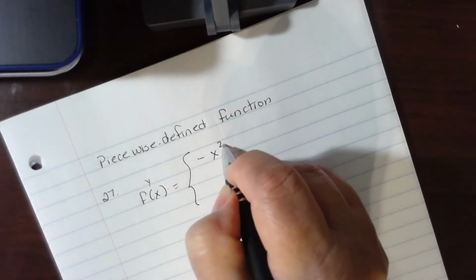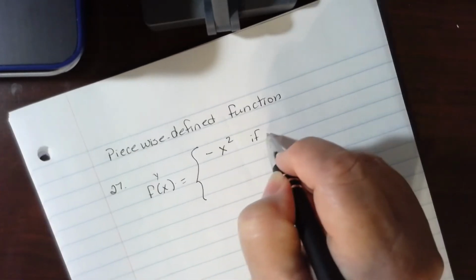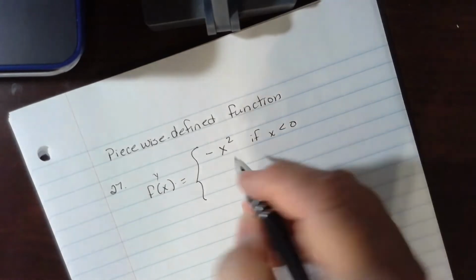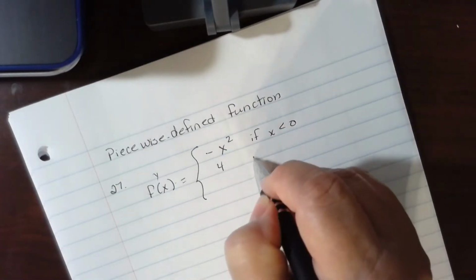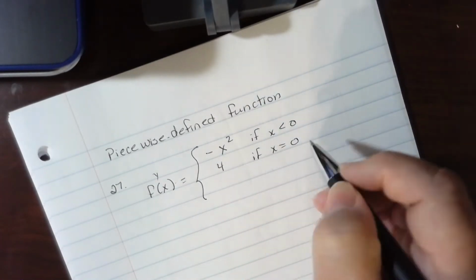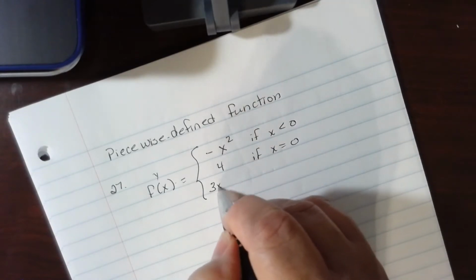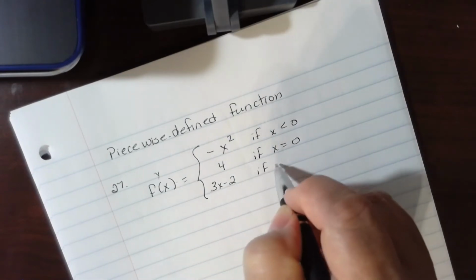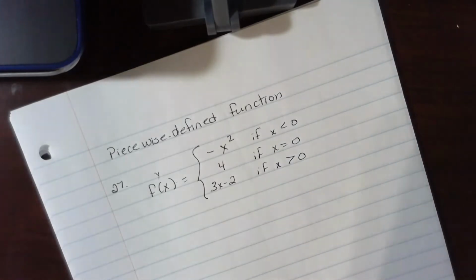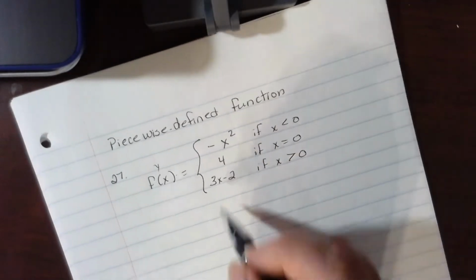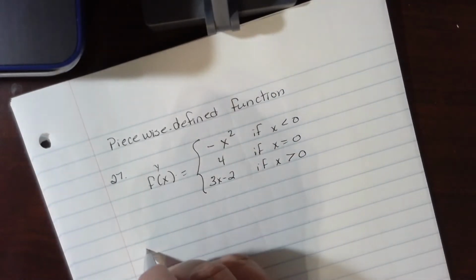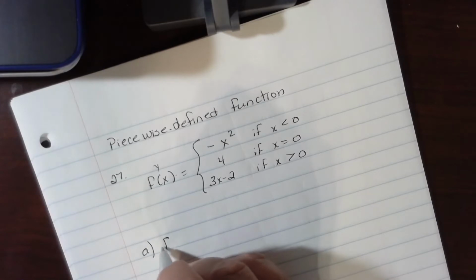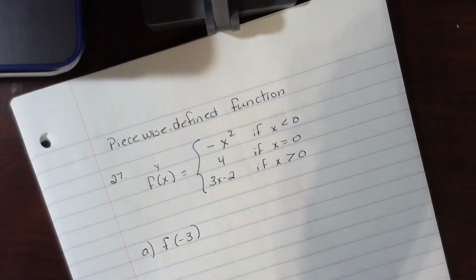The opposite of x squared, if x is less than 0, 4 if x equals 0, and 3x minus 2 if x is greater than 0. And the first part of this group of problems is to evaluate. So you see on number 27, part A asks me to find f of negative 3.